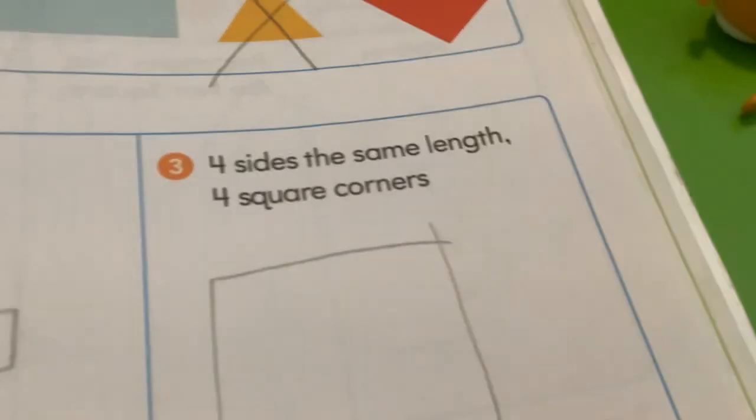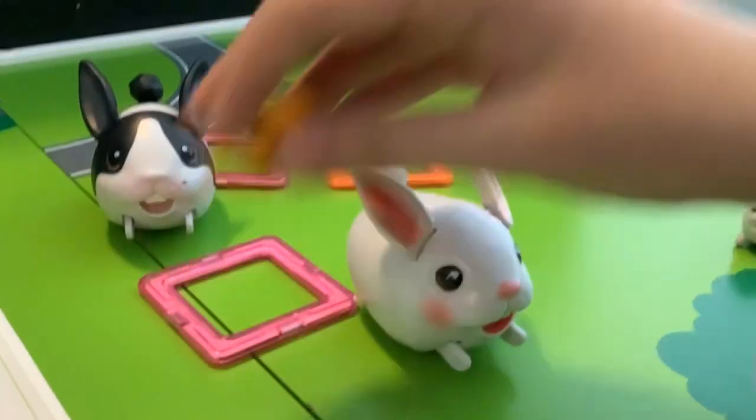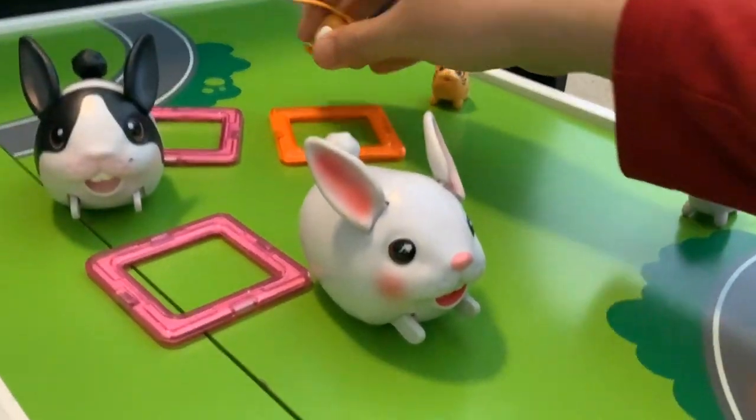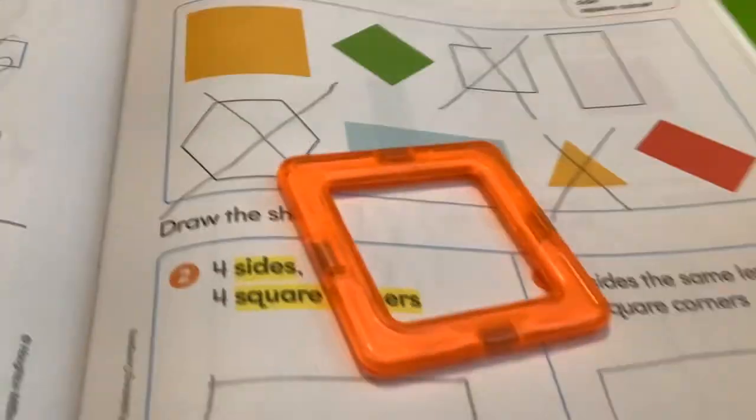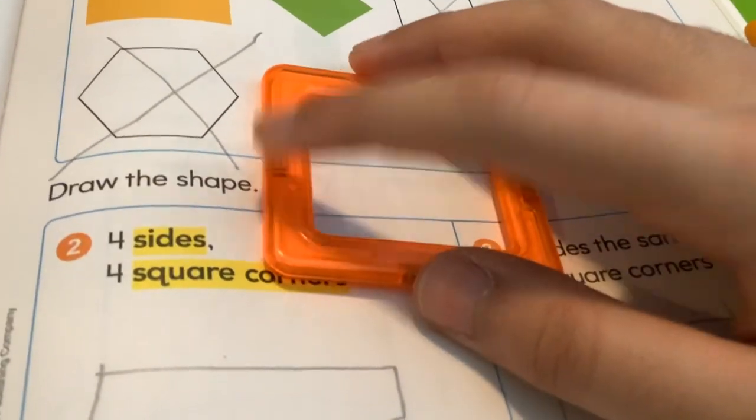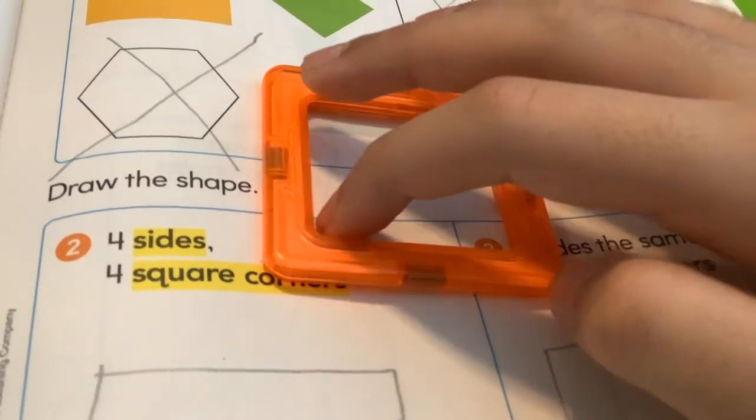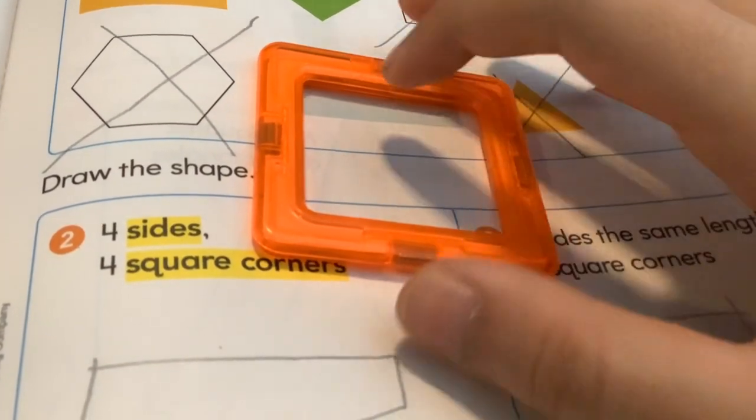However, this one is a little different because it says 4 sides the same length and 4 square corners. Well, that's kind of easy as well, because if we look at this shape, it has 4 sides of equal length and 4 equal square corners.